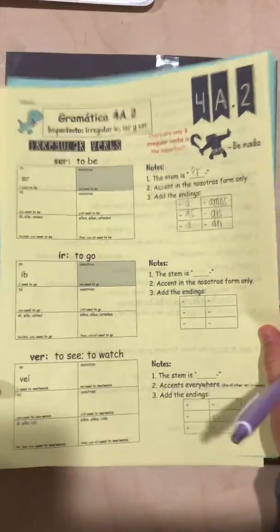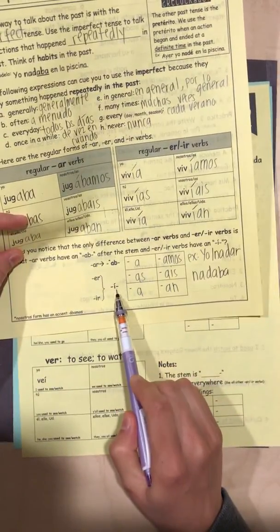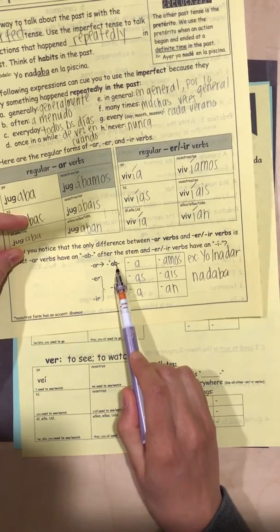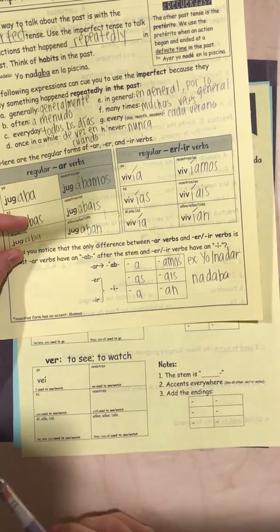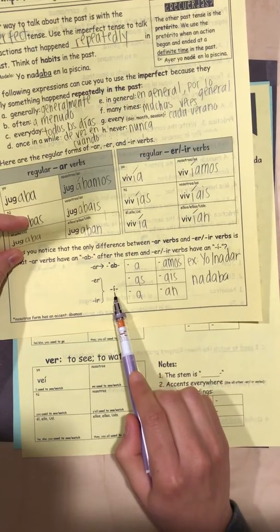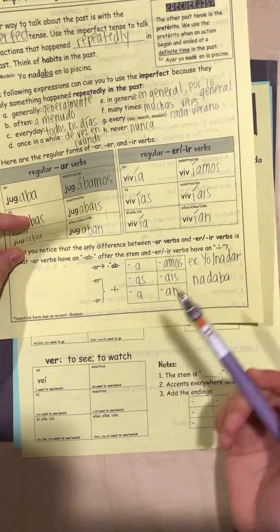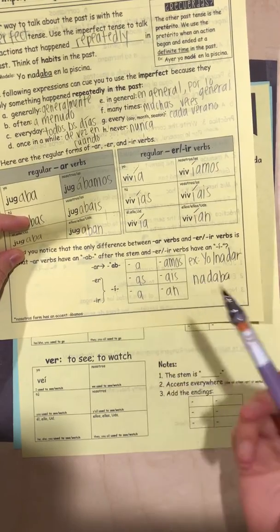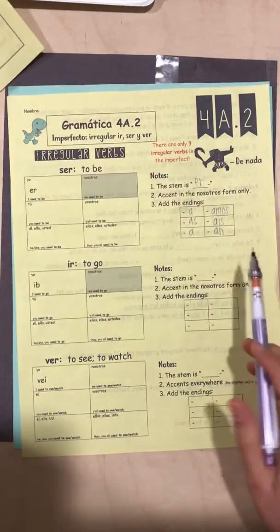If you remember from the last video, the only difference between AR verbs and IR verbs/ER verbs in the imperfect is ab and i in the conjugation ending. But as you can see, sorry, by i I mean i as in Spanish i, not i as in the English letter I. Okay, so here we go.